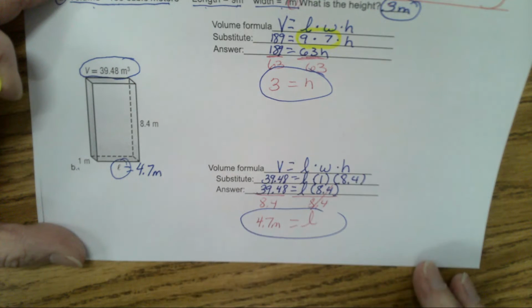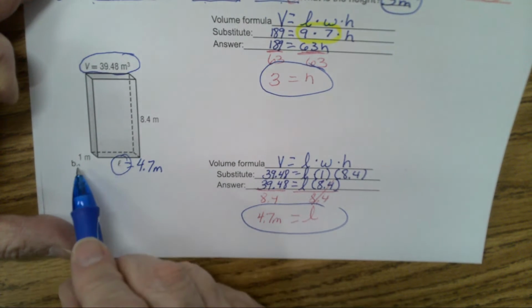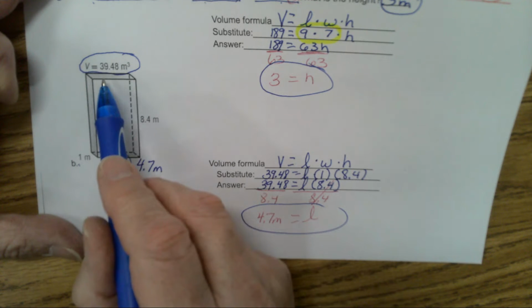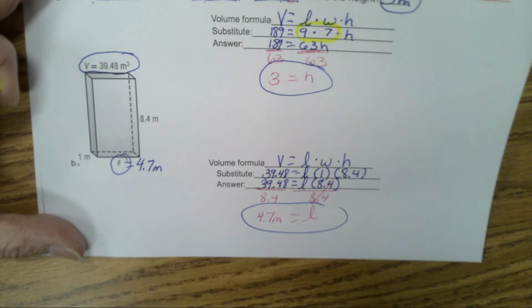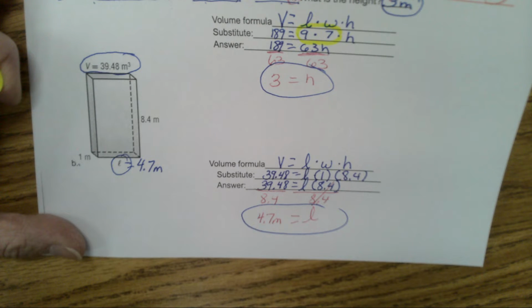Any questions, kids? So if you wanted to go back and check your answer, does 1 times 4.7 times 8.4 equal 39.48? It will. Okay. Any questions on the front page of this paper? Are you pretty good with it? Fabulous. Let's go to the back side of this worksheet.